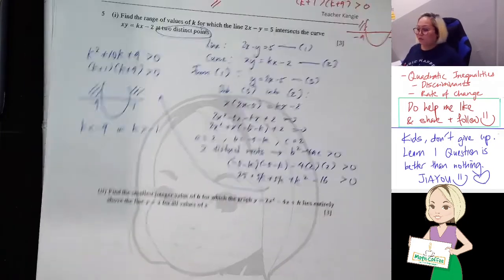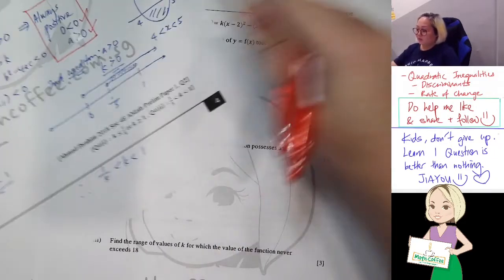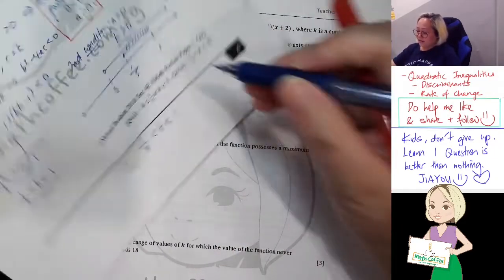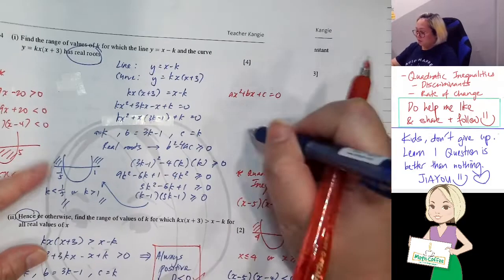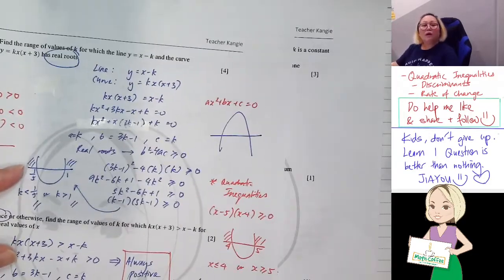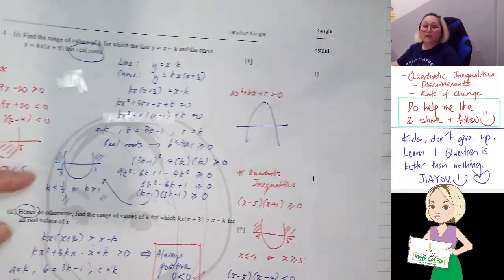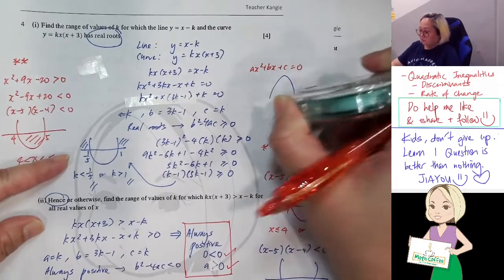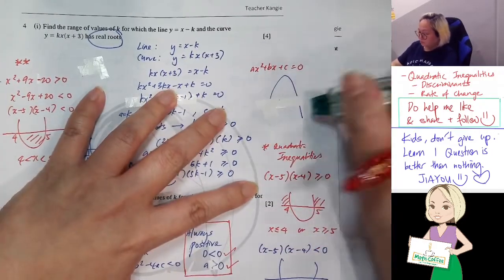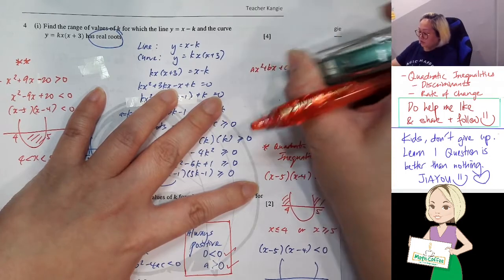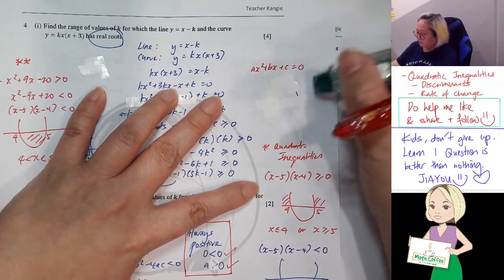Because if you're going to memorize drawing so many diagrams, which is a bit difficult, nobody draws like that. You understand? For quadratic inequality, you always keep it happy face.